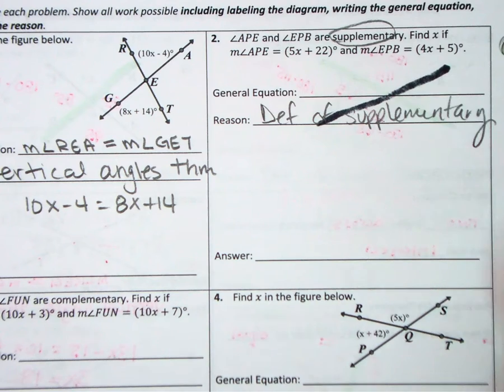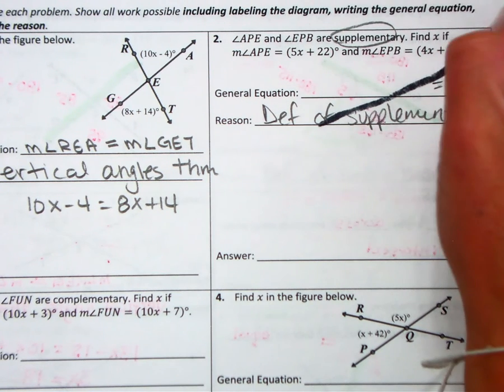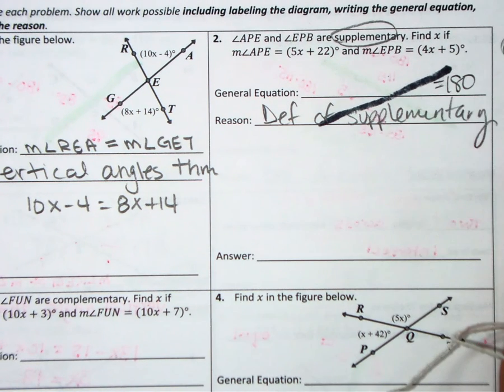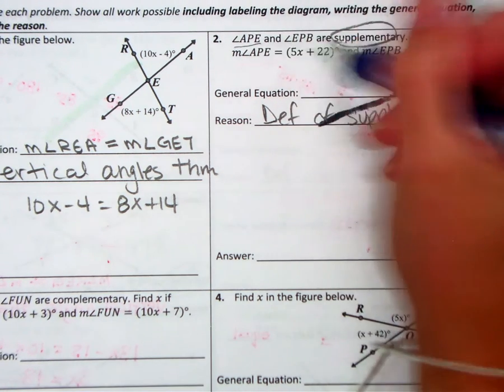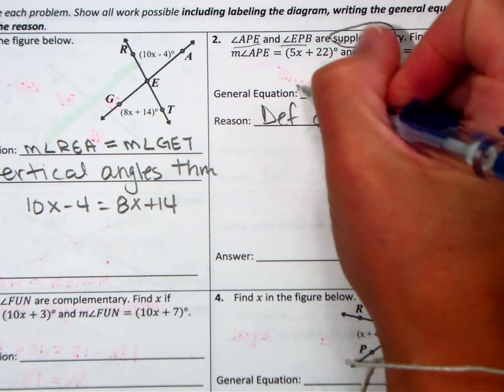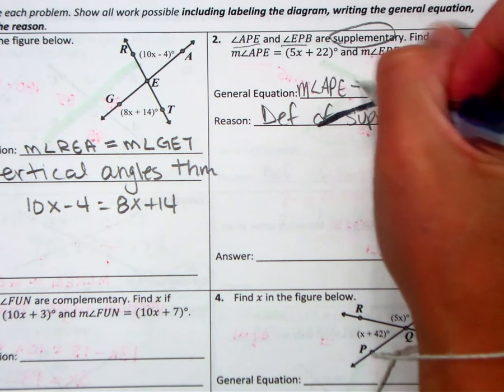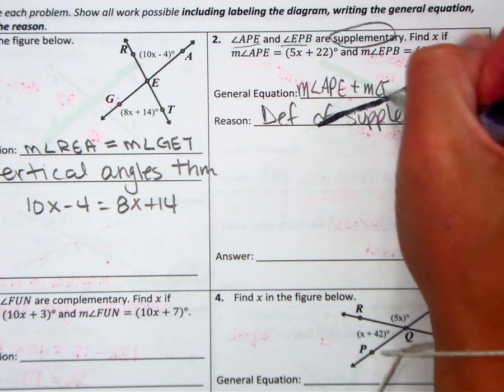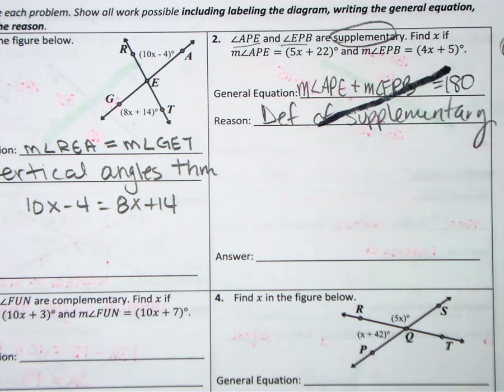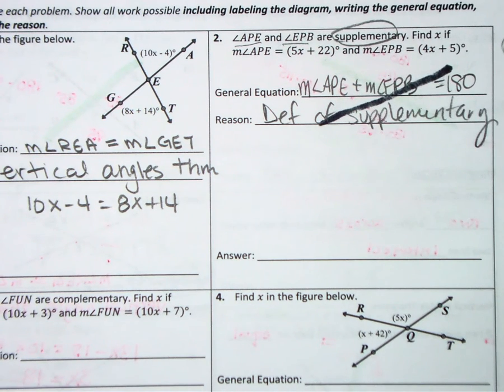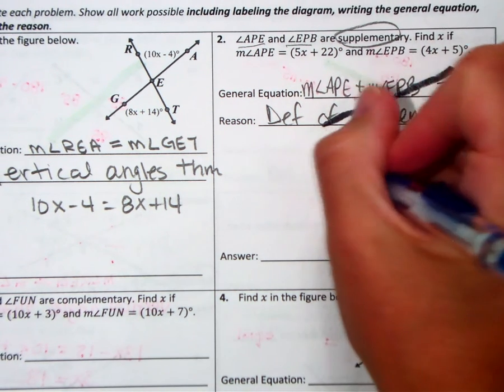So this one equals 180. And then here's my 2 angles that I'm adding together. So the measure of angle APE plus the measure of angle EPB equals 180. And then you can go ahead and substitute in your algebra.